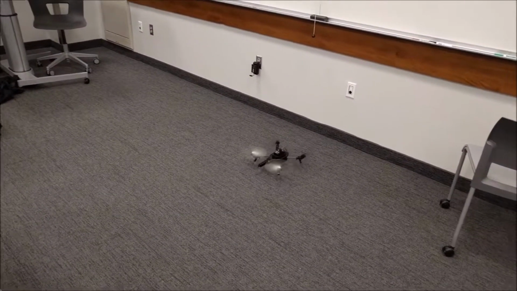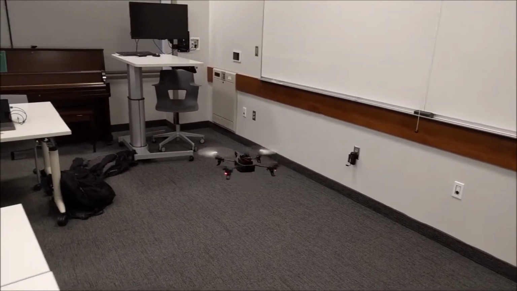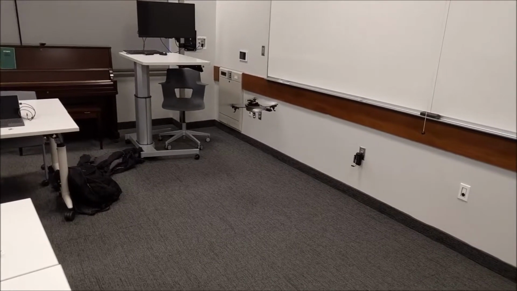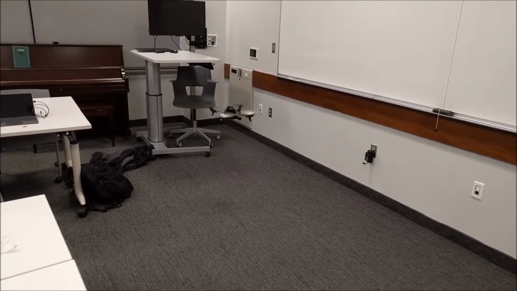So now we see that the drone is flying on its own. It's going to turn clockwise a little bit, and then it's going to land in a few seconds.